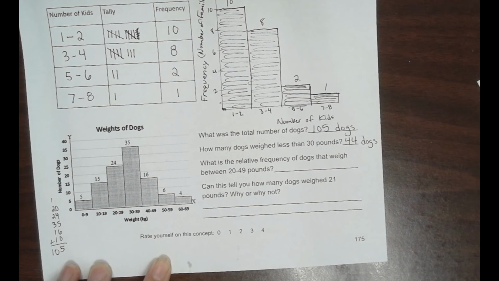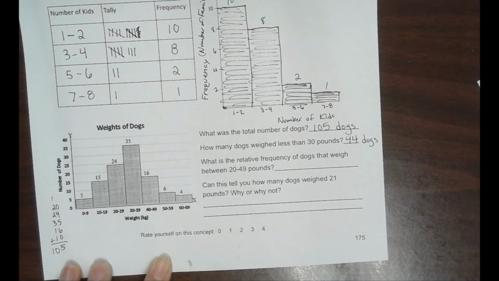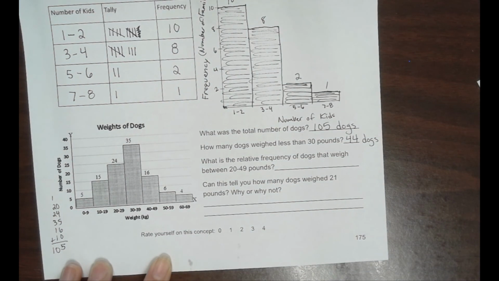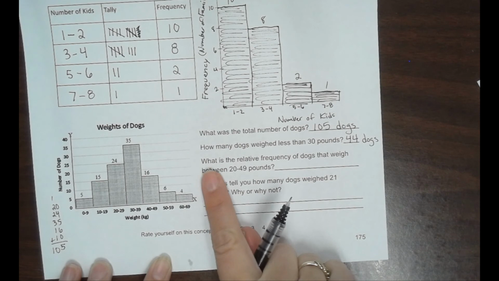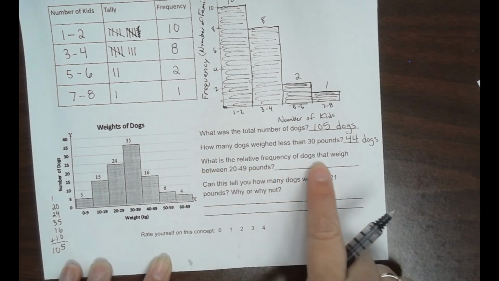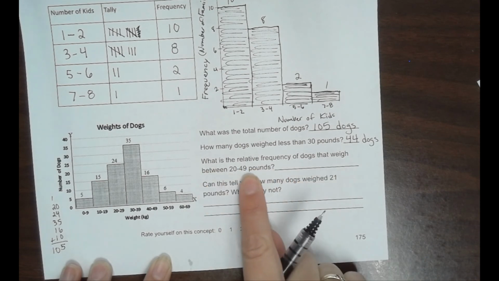Now, can I tell you how many weighed exactly 24 pounds? I can't. That's where this group data is not useful. So if you're looking for a specific exact weight, not useful. But if you're trying to get a good idea of where most dogs fit, this gives us a really good idea. So what is the relative frequency of dogs that weigh between 20 and 49 pounds?